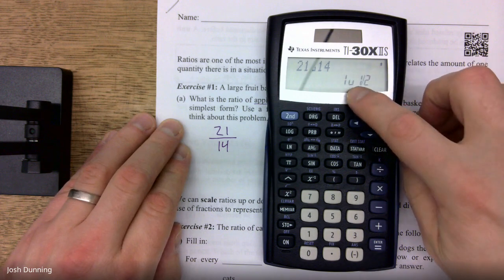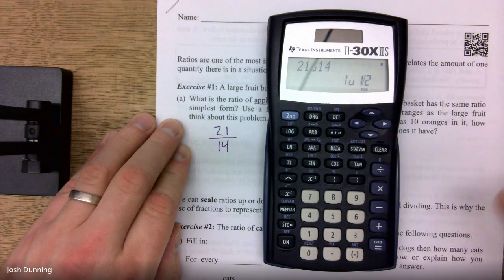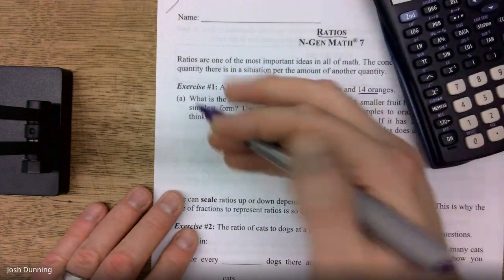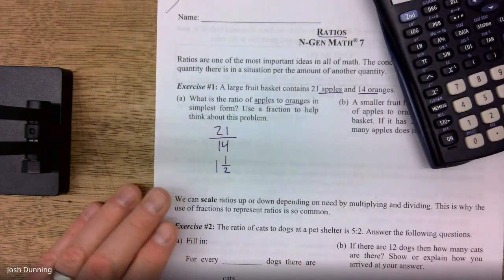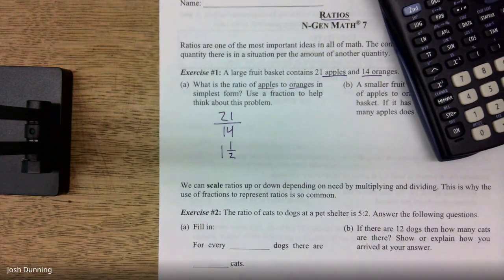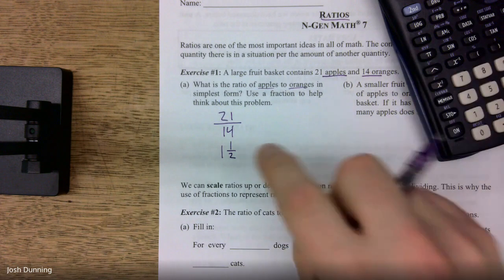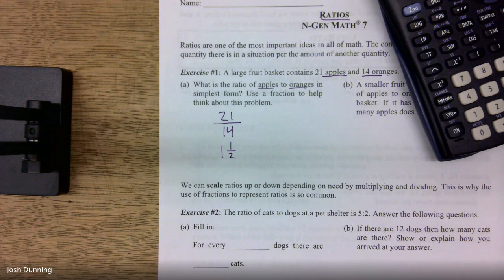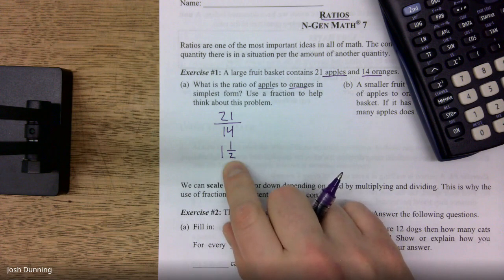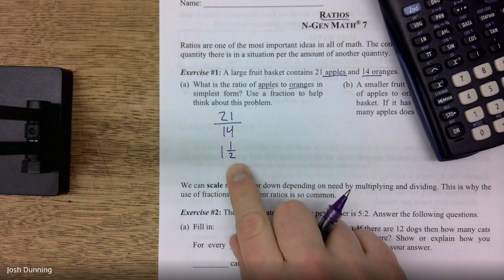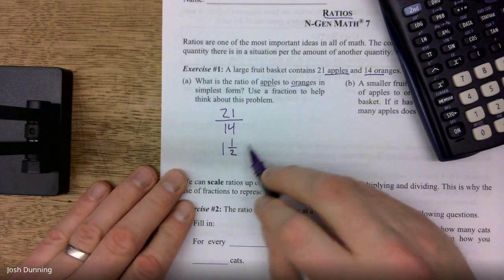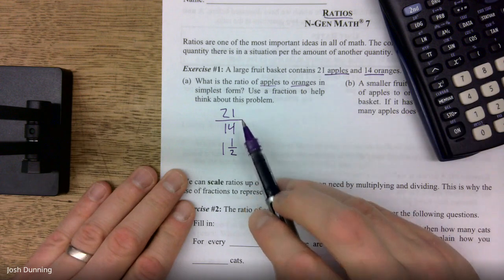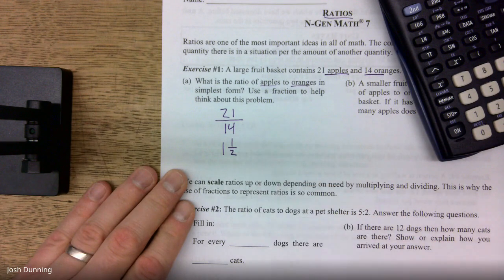Now that gives us 1.5. So we're going to talk about something we did review and is old material anyway. The calculator gives it to us as a mixed number. Now I'm going to show you how to do it on the calculator, and I'm going to show you how to do it out by hand again. I need to have it as a ratio, just one thing to another, apples to oranges. So I can't leave it as a mixed number.